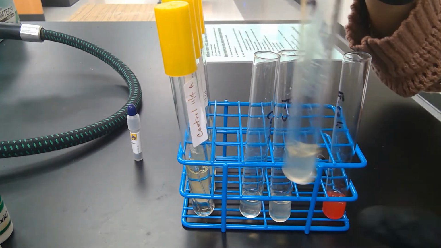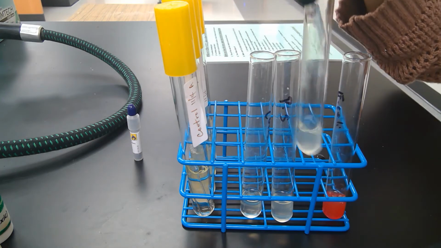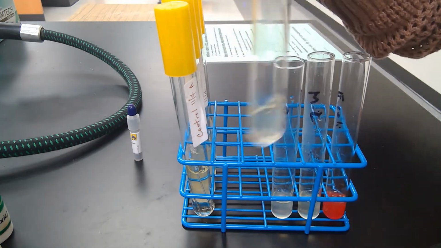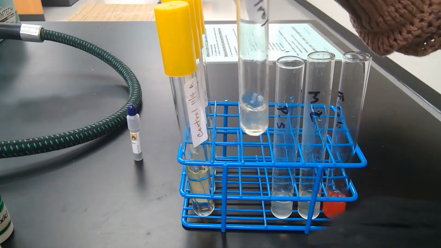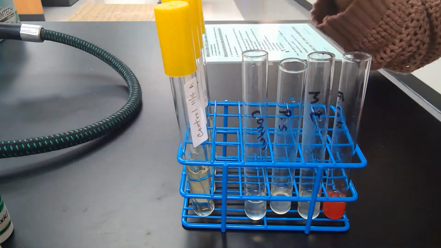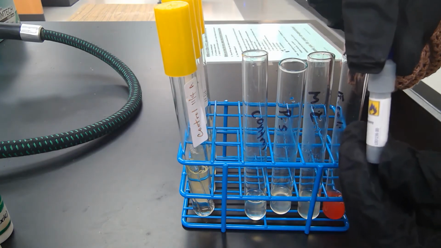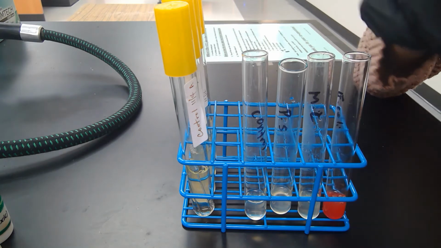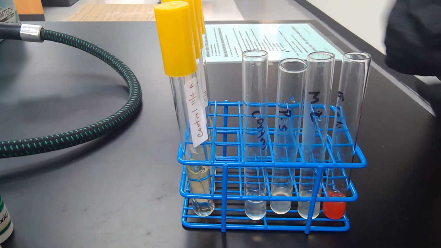So now you'll see that all the rest are colorless. Colorless can mean a negative, or it can mean a possible positive. So what we want to do now is add zinc. Here we have some zinc powder. It's very flammable, so you have to be careful in the lab. You can't use this near a flame at all.